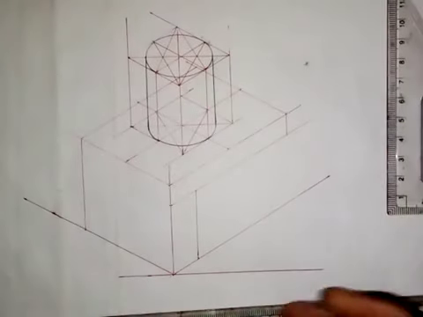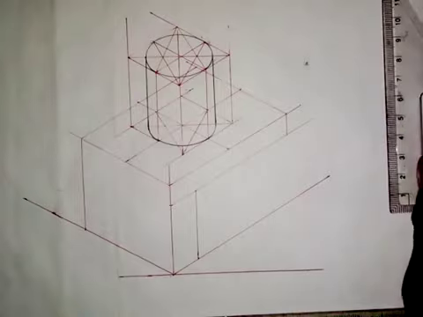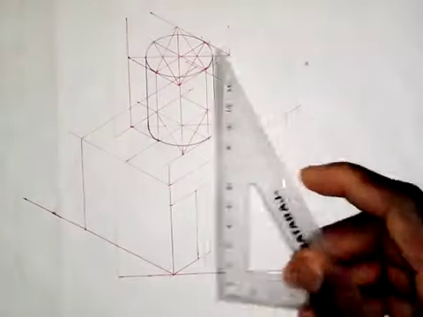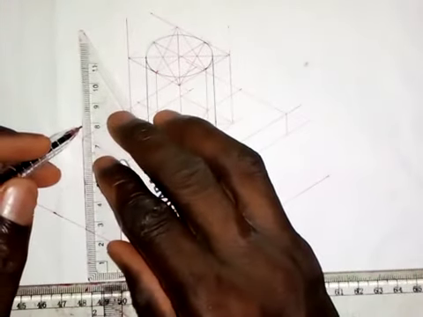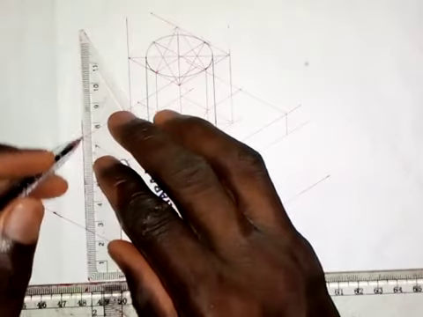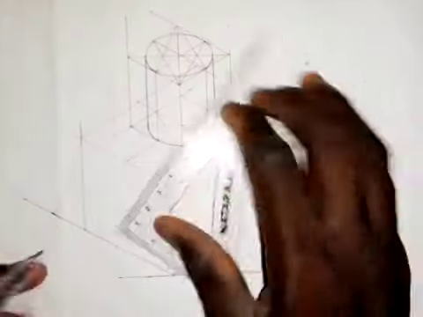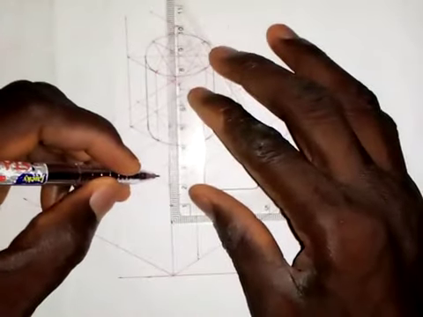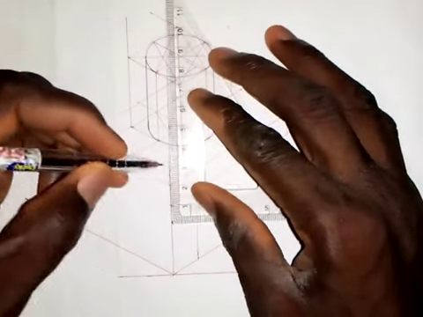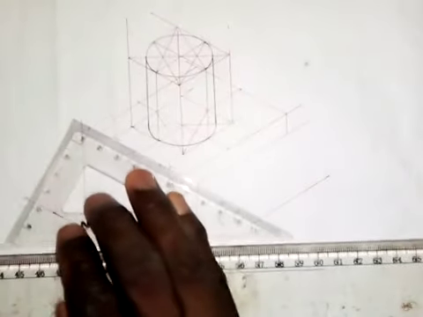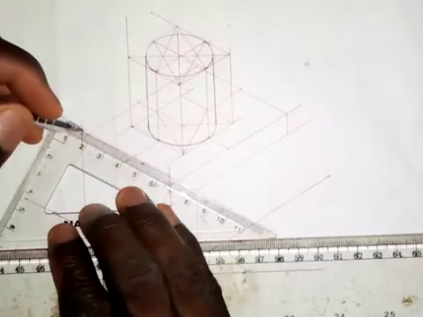So what I'm going to do is extend this line to make it an isometric square. The distance from here to here is 45, so I'm going to add 5. That's the way I do my own. So I'm going to add 5 to this to make it 50. All I need to do now is to transfer this point to the other side like this.